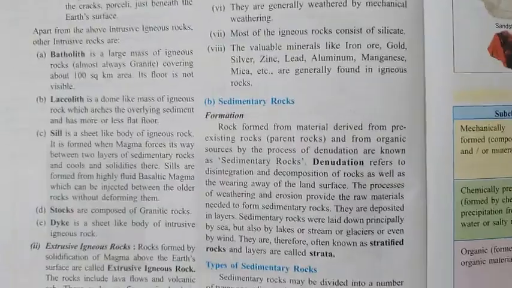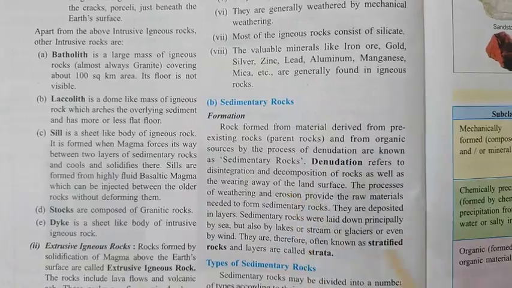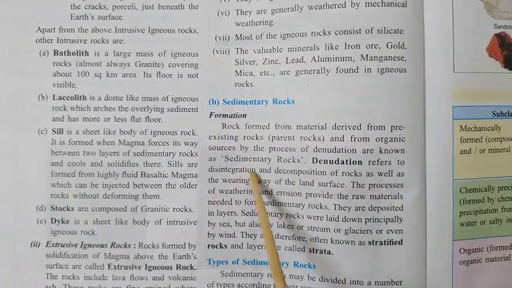Now next is the sedimentary rock. Sedimentary rocks are, as the name suggests, formed by sediments.